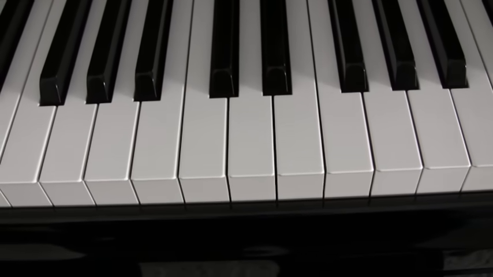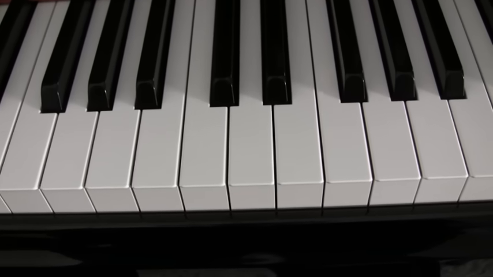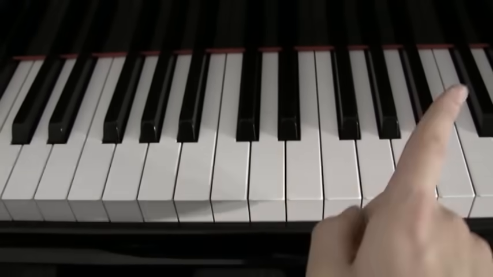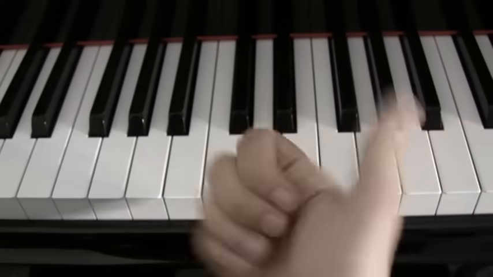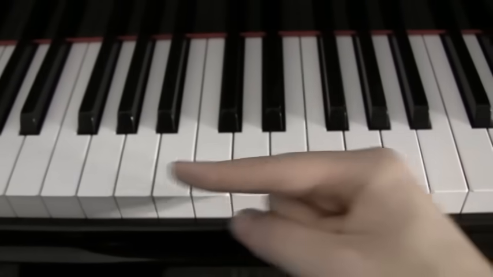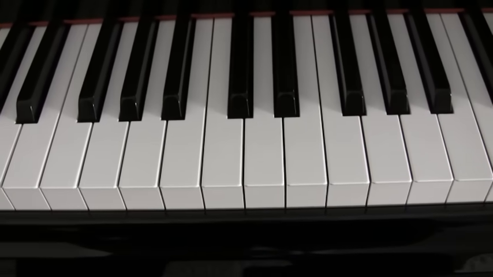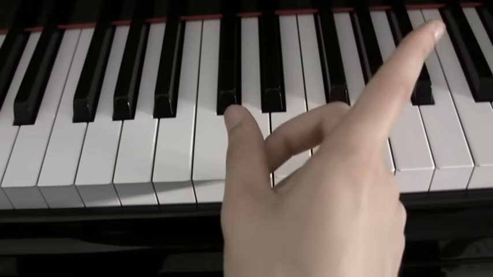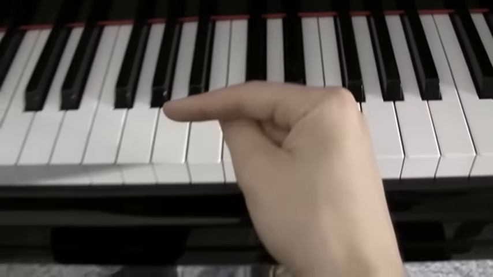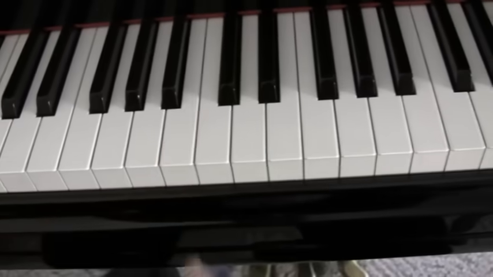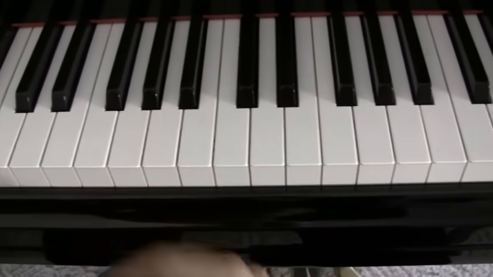So a sharp and a flat is, think of it as an alteration of a note. It changes the note either up a semitone or down a semitone. So a sharp is up a semitone and a flat is down a semitone. So flats go this way and sharps go that way. Okay? So sharps are right, flats are left.